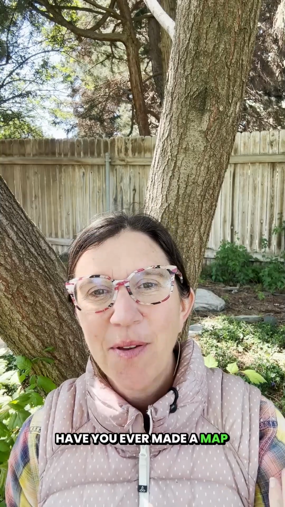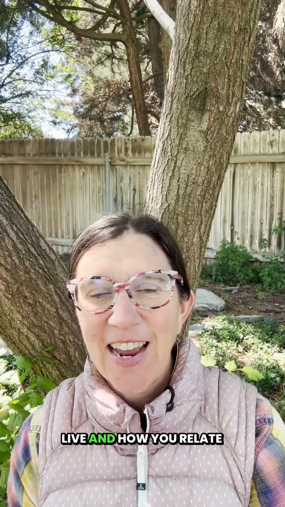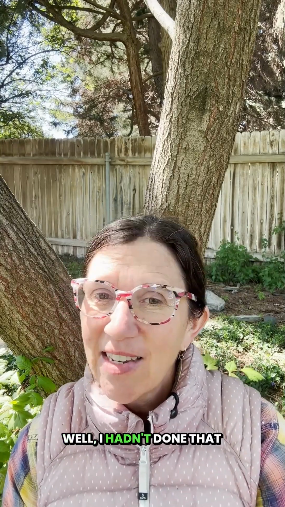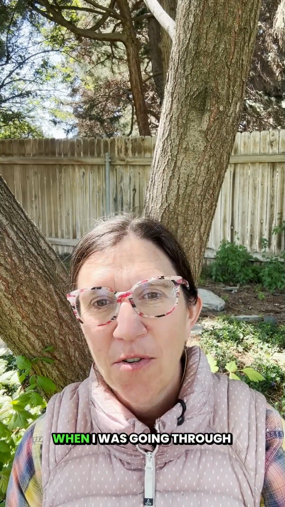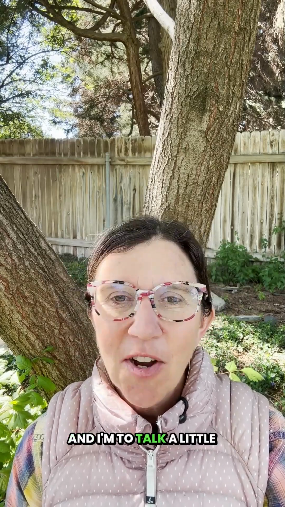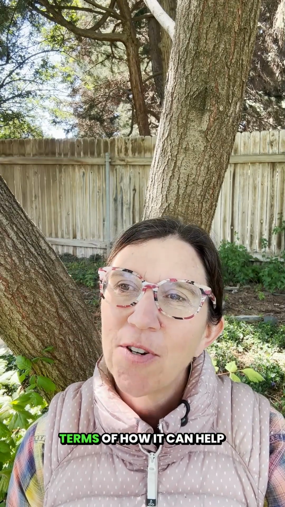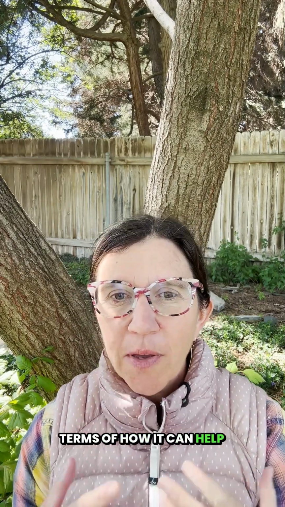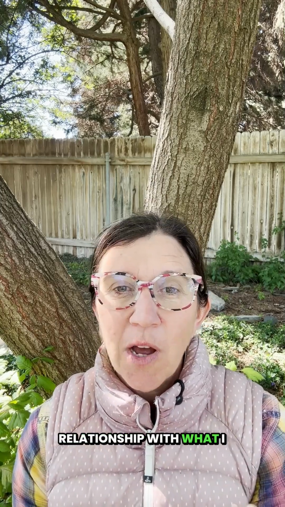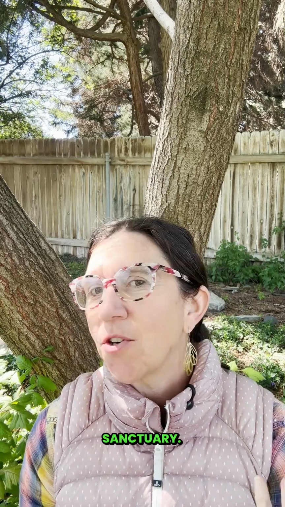Have you ever made a map yourself of where you live and how you relate with the world around you? Well, I hadn't done that until a few years ago when I was going through my training to be a forest bathing guide. And I'm going to talk a little bit about that today in terms of how it can help us create and build relationship with what I call our ordinary nature sanctuary.